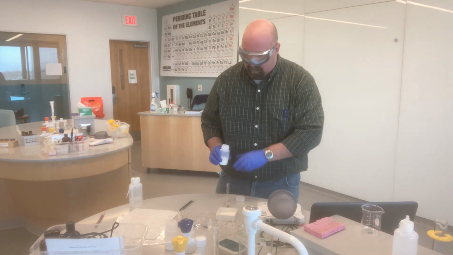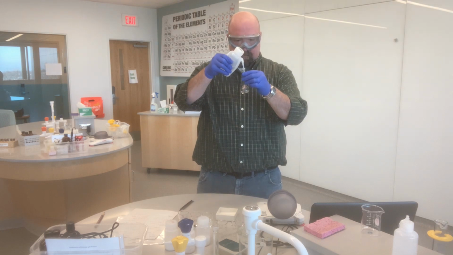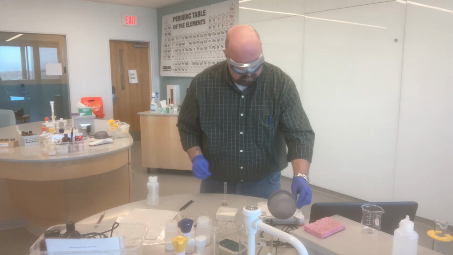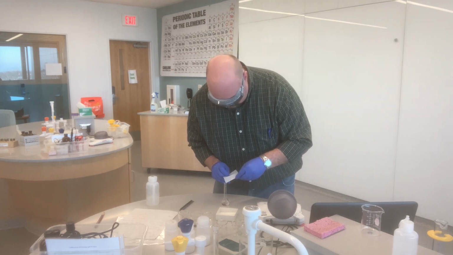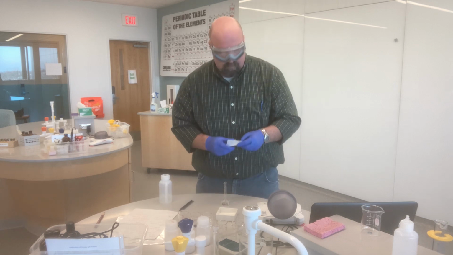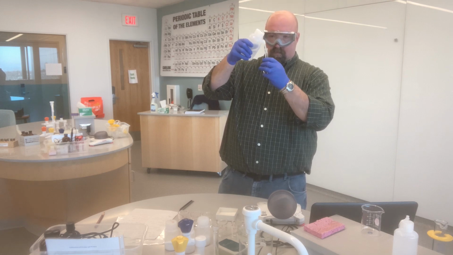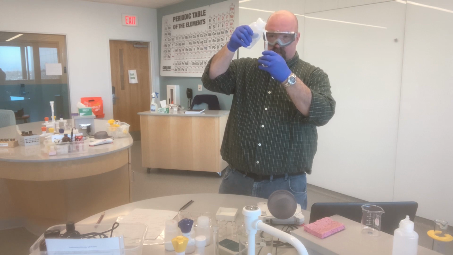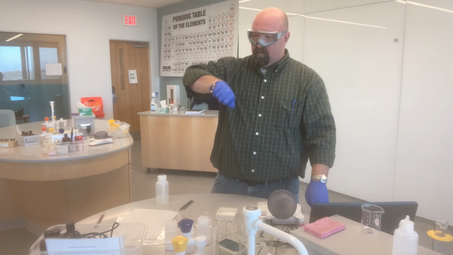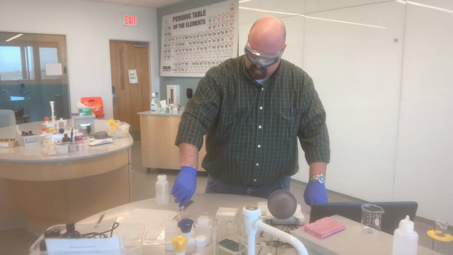Here we go, 0.115, so pretty close. And there's my glucose solution all ready to go.